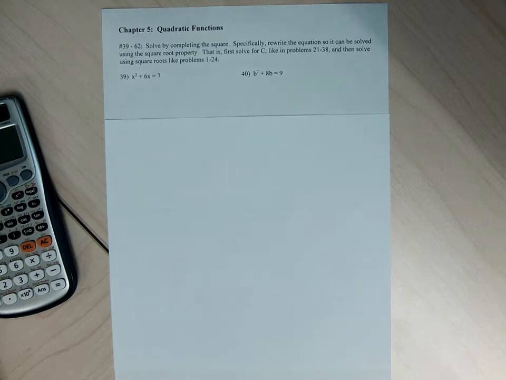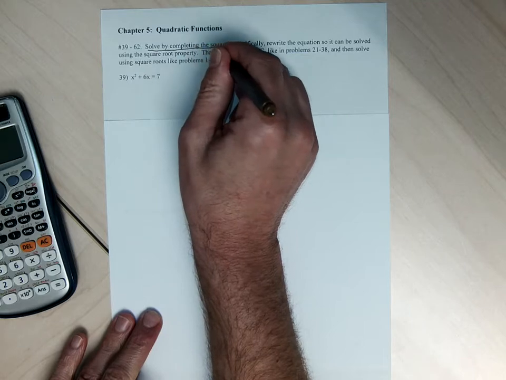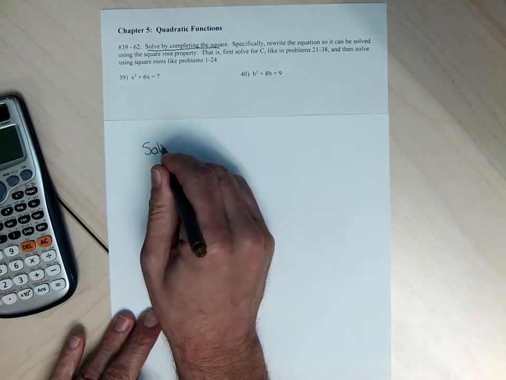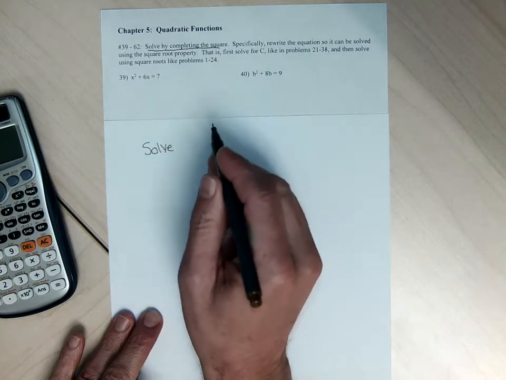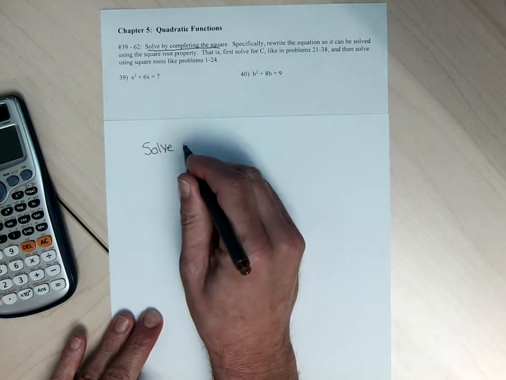So 39 through 62 are the bottom groupings, the last part of section 5.1, which is probably going to go on between two videos. And the instructions say solve by completing the square. So completing the square is a technique to solve problems that have squares and equal signs. Duh.